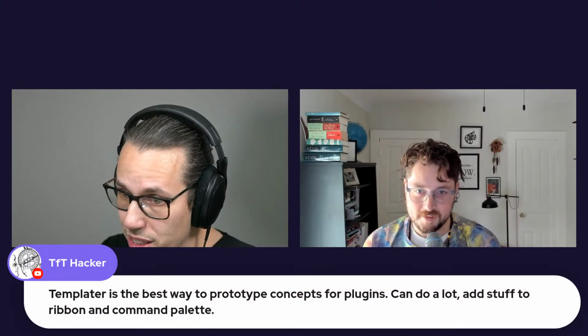I just want to pick this one, and it's not really a question, but I love it: it's the best way to start prototyping concepts for plugins. So if you have an idea for a plugin, start it out as a template and go from there. You know what's funny? I actually didn't know that you can add ribbon and command palette stuff from there as well. You can pretty much do anything.